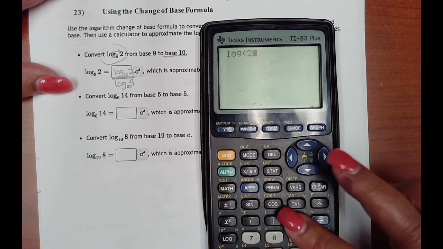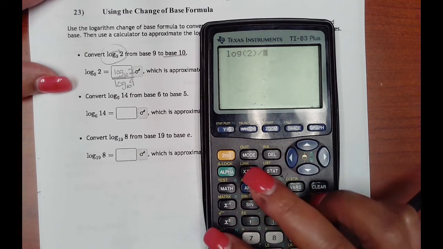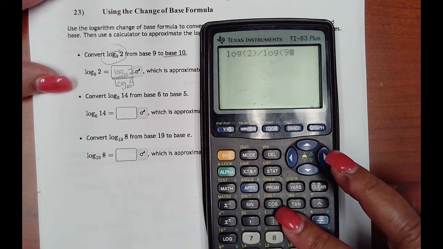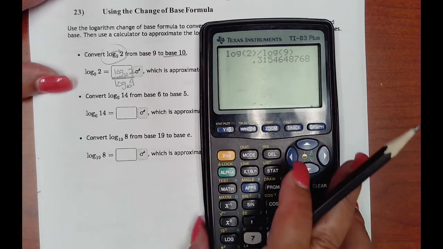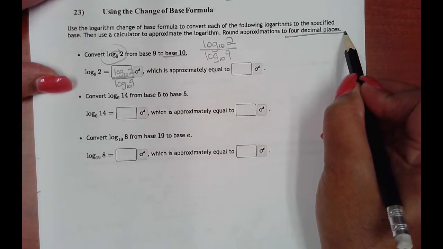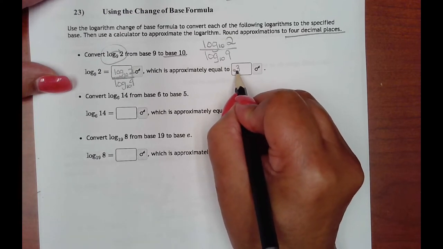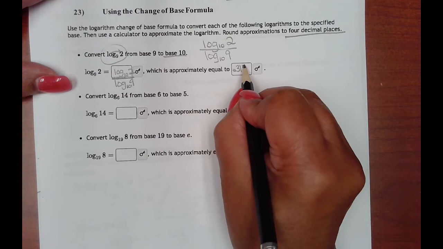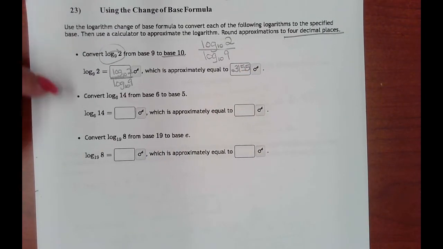Log of 2, when you don't see a base, it's said to be a 10, divided by log of 9. And it's a decimal approximation, and round to whatever they ask you to. So 0.3155, because they're asking you to round to 4 decimal places. So this is just an approximation, 0.3155.